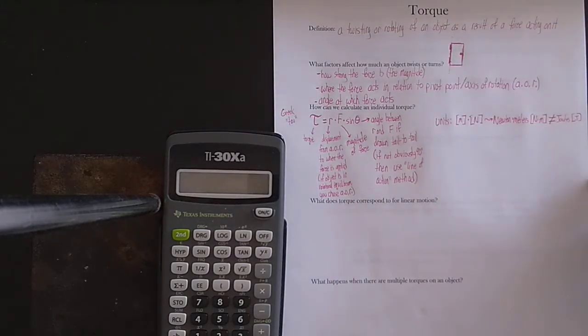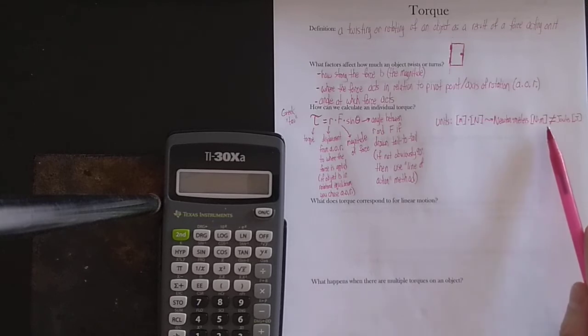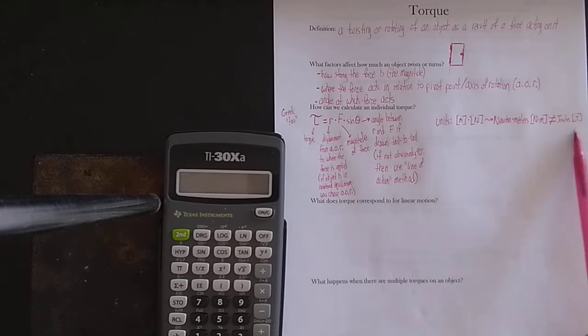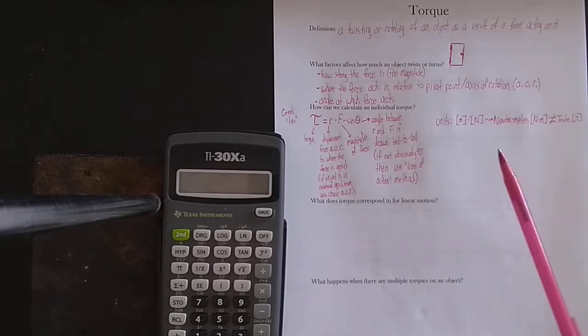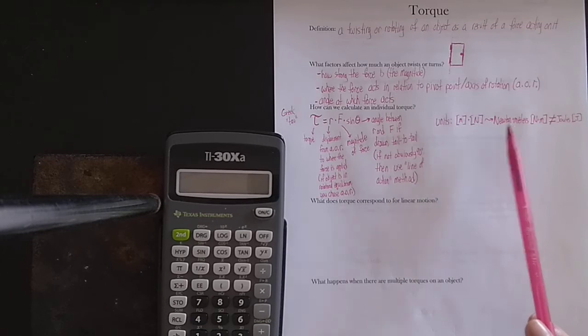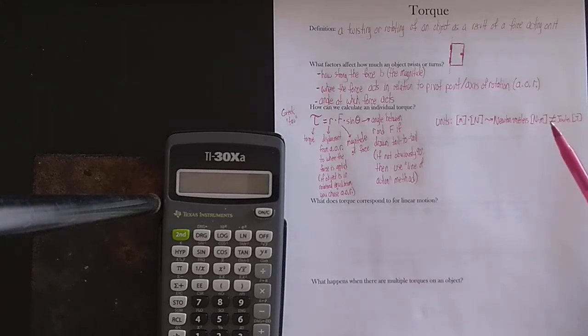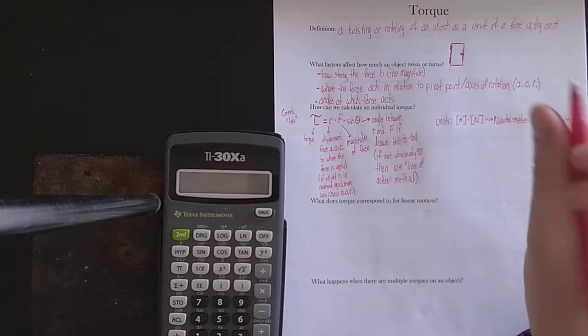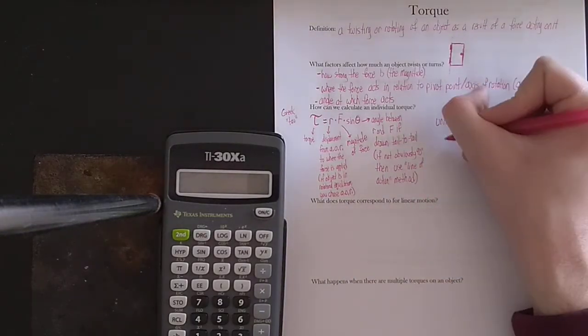Now, technically, you could write a joule as a Newton times a meter. However, and I don't remember exactly why this is the case, a joule is also technically a Newton meter, but torque is not ever measured in joules. Do not tell me that the units of torque are joules. They are very specifically Newton meters. There's a reason for it. I can't quite remember what it is off the top of my head, but do not say that the units of torque are joules. They are Newton meters.